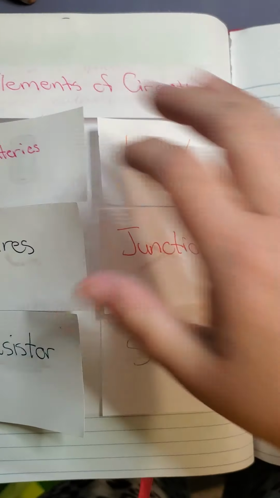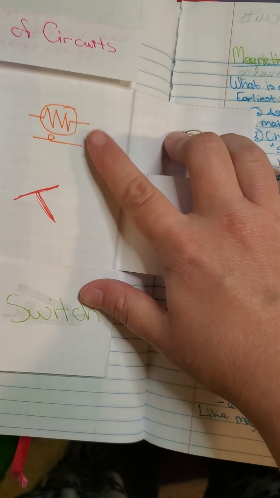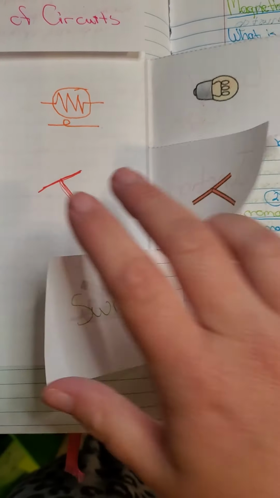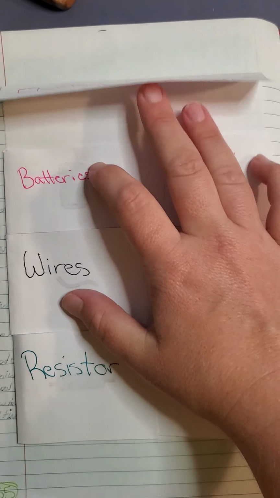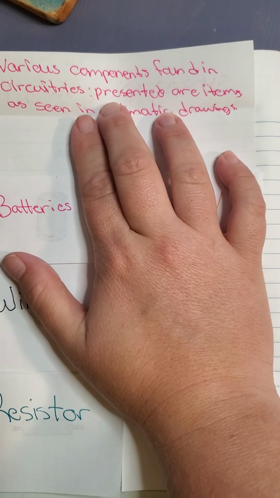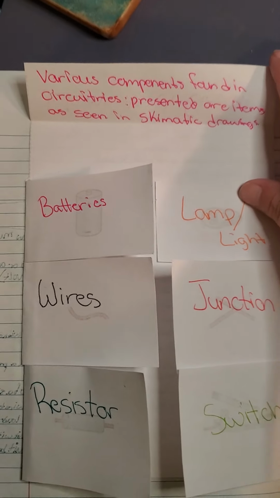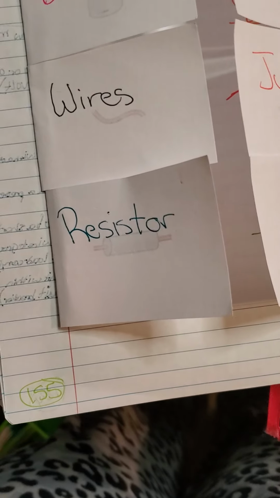Okay, and now I'm going to show you the others. There's my lamp or light, junction, and whoops, switch. And then elements of circuits. Various components found in circuitry are presented as items seen in a schematic drawing. Again, that was page 155.